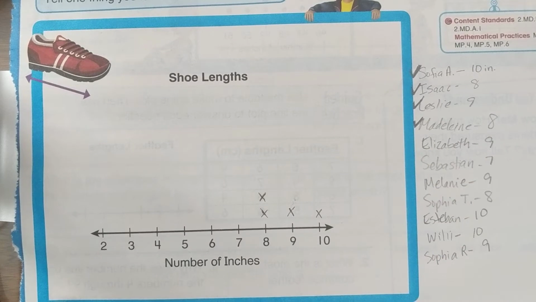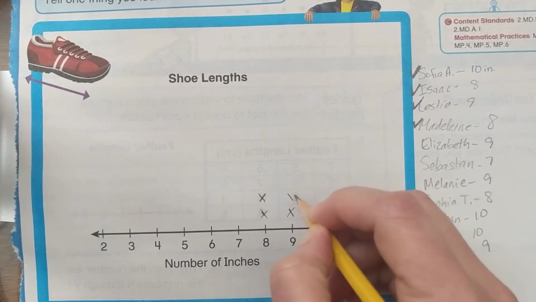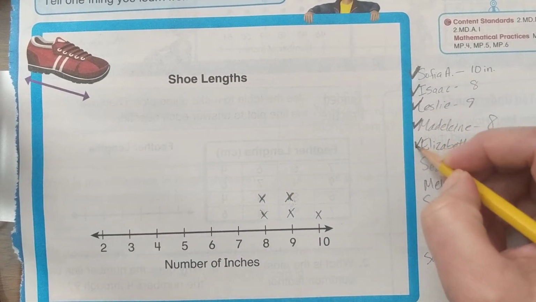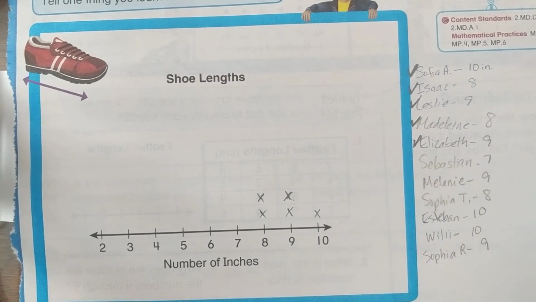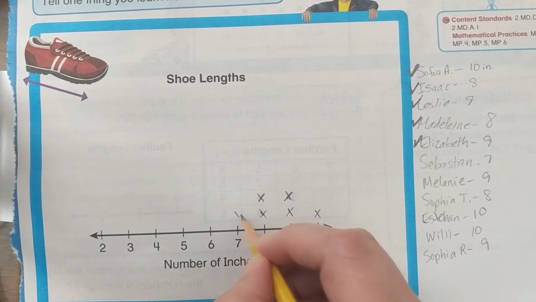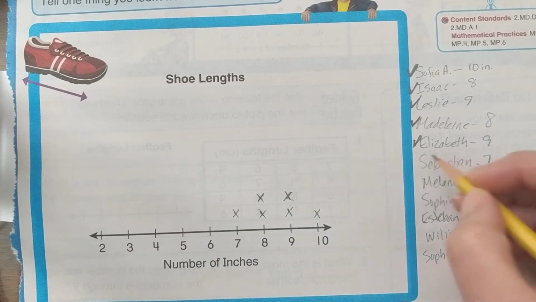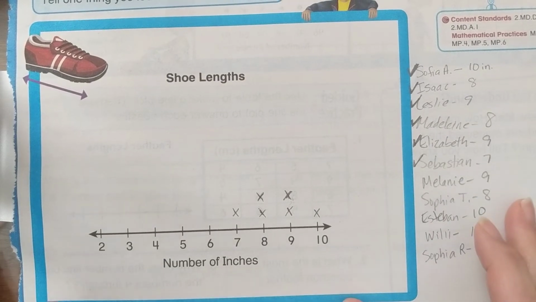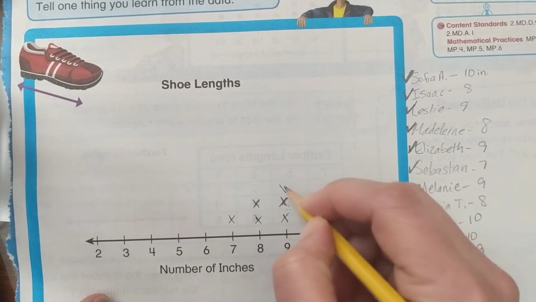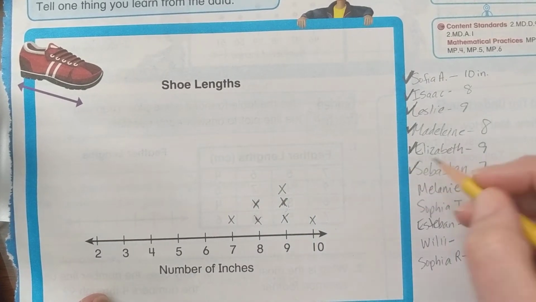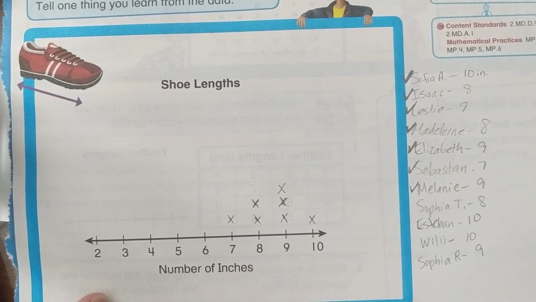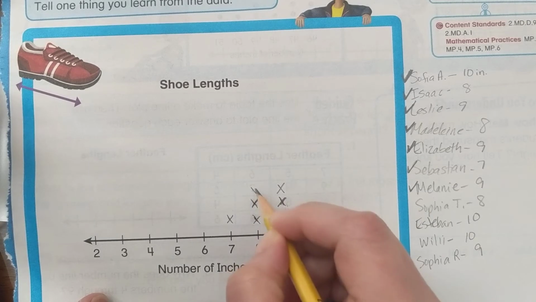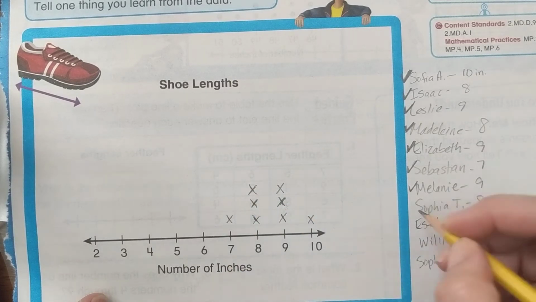Okay, Elizabeth was 9, so I'm going to find 9, put an X above the 9. Now check mark her name. Sebastian was 7, so I'm going to put an X above the 7. Check mark his name. Melanie was 9, so I'm going to put a 3rd X here above the 9 and check mark her name. Sophia T was 8, so this one also has a 3rd X, so I'm going to put an X above the 8 and check mark.